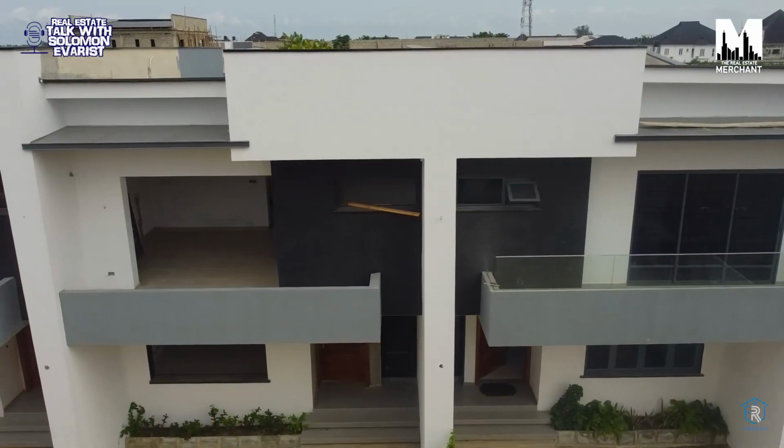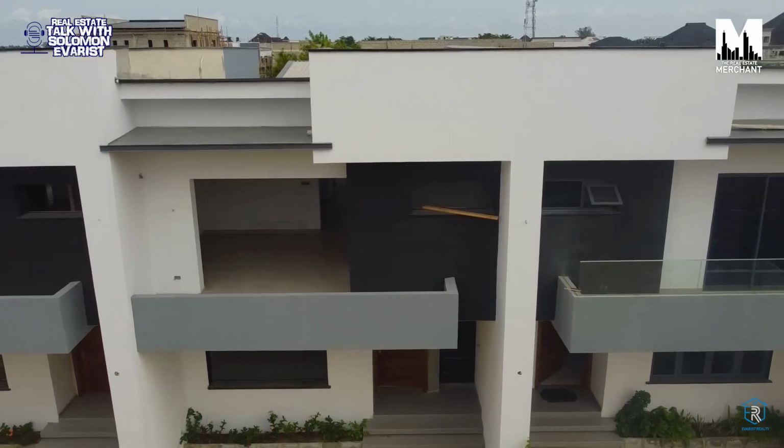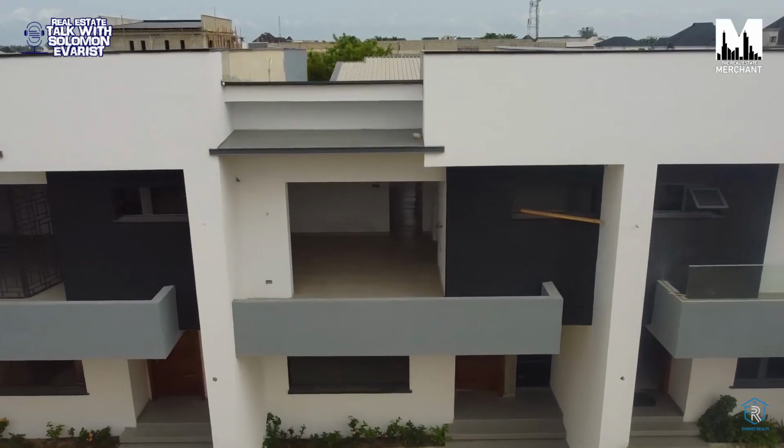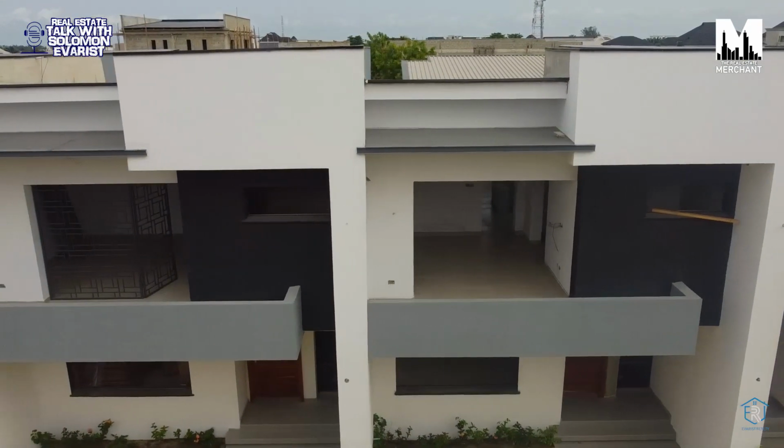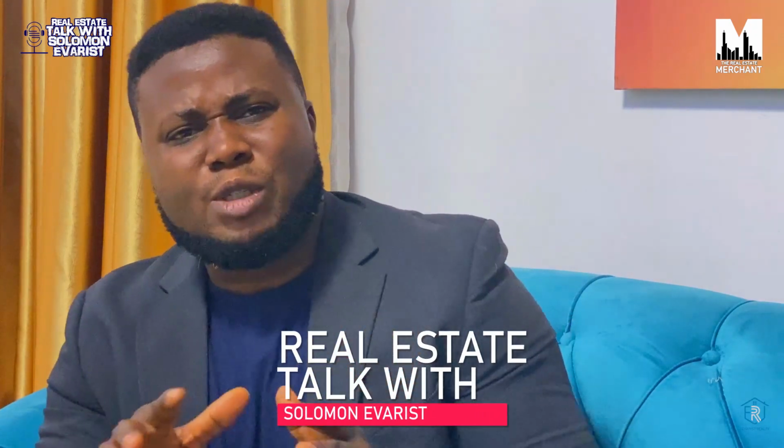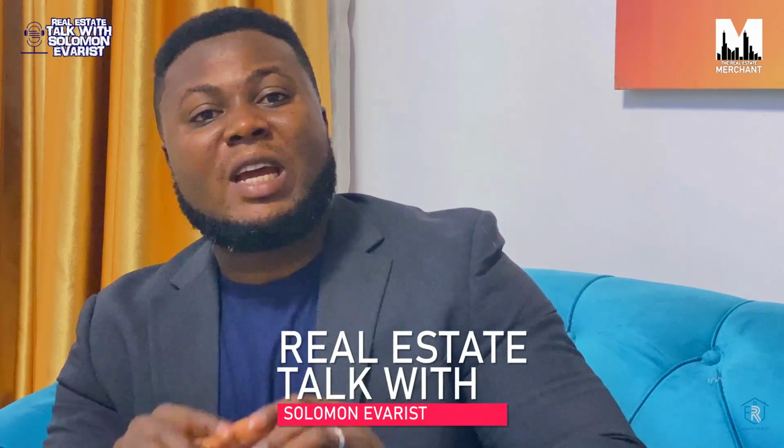As an investor, you could build 2 duplexes as semi-detached in a space where you had planned to build one. You can stay in one and then sell the other. You can stay in one and rent the other. You can sell one and rent the other. So the options are there for you, but it has to be within a community where people can afford to live in it.